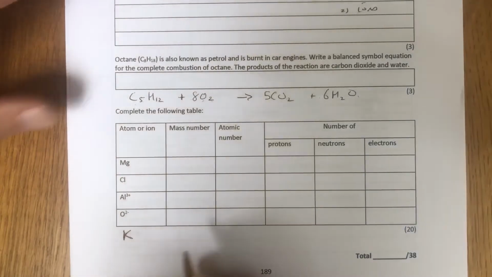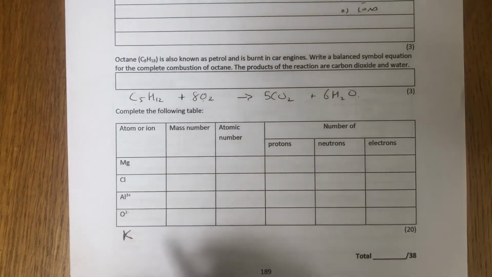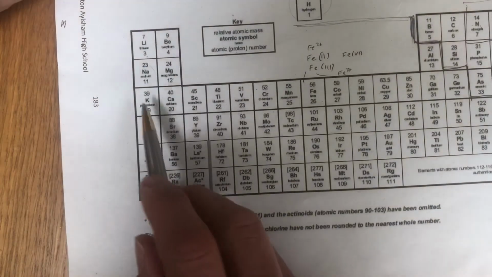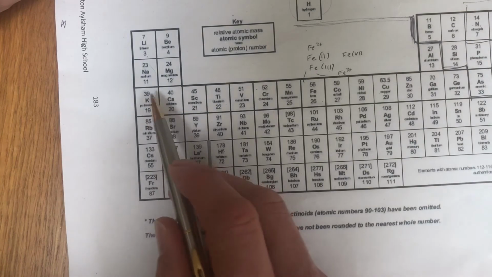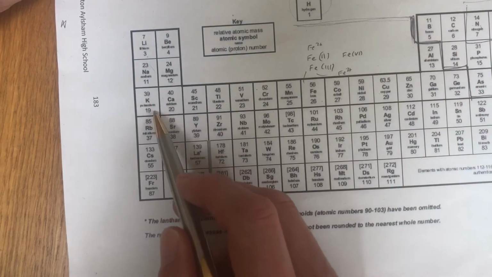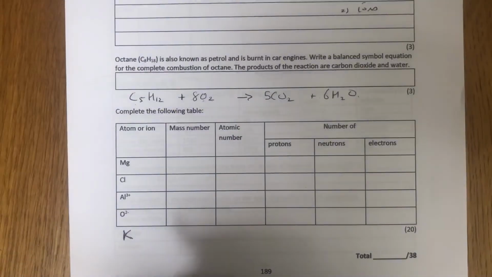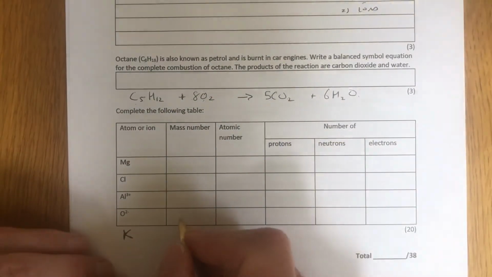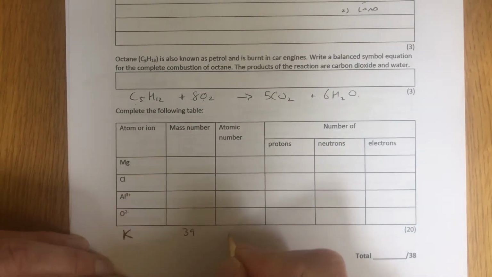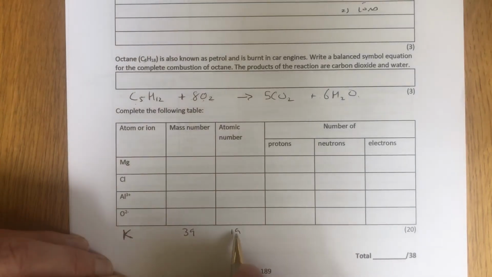Okay, so to find the information to start with, you need a periodic table. So we need to find potassium on the periodic table. Potassium is here in group 1. And we've got two numbers next to it, 39 and 19. 39 is the mass number and 19 is the atomic number. So you find your periodic table, and then you can fill those in, 39 and 19. You're not expected to learn these. You're given a periodic table, you just need to be able to find them.